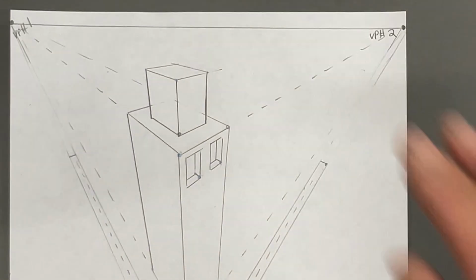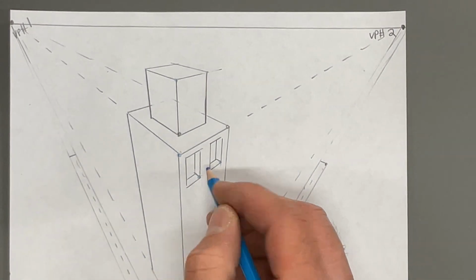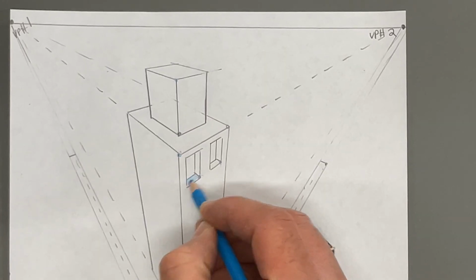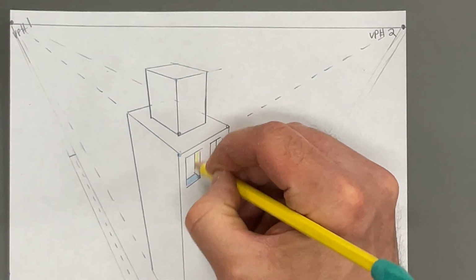And we're gonna shade that in right away just to make it look a little bit more interesting. What I'll do is use a couple different colors. I'll use blue here for the bottom, just so it stands out. Okay, blue for the bottom, and then I'll use yellow for the side right here.